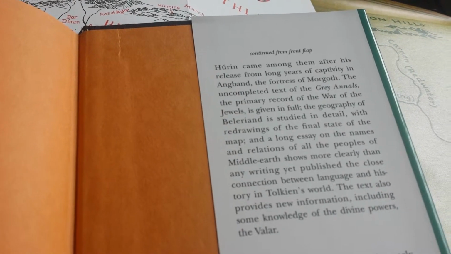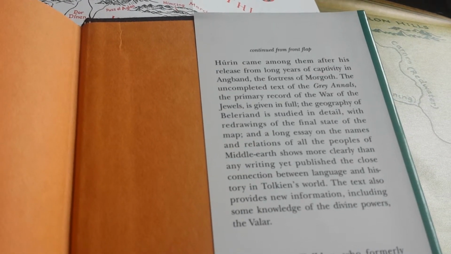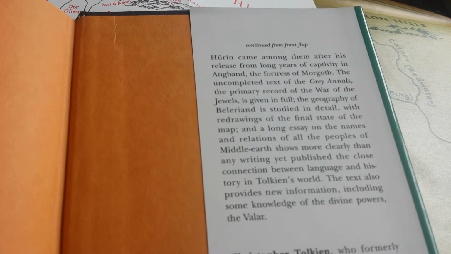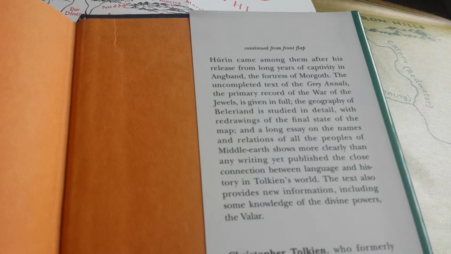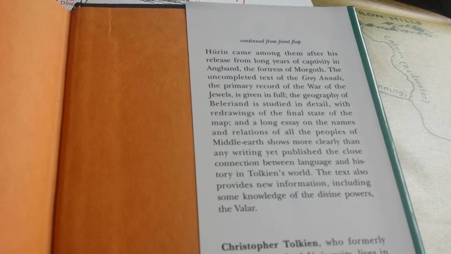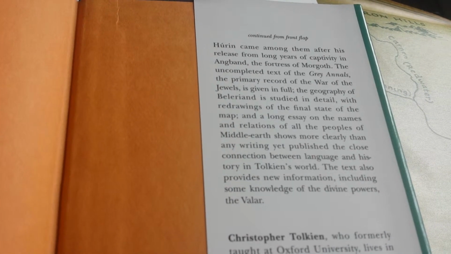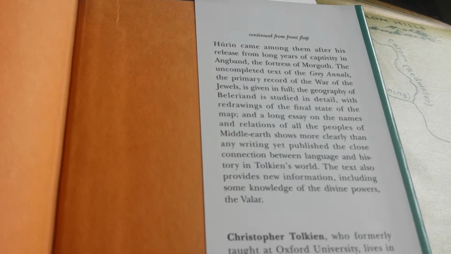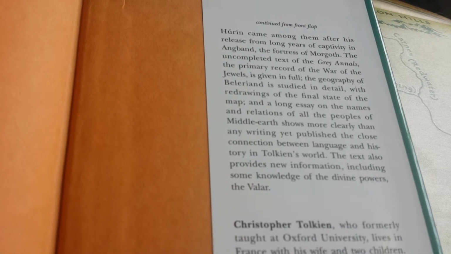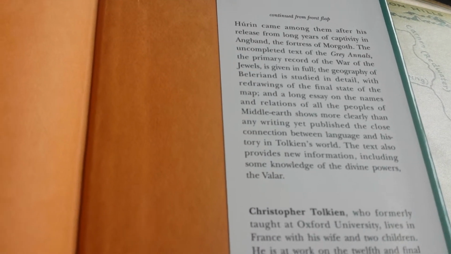Hurin came among them after his release from long years' captivity in Angband, the fortress of Morgoth. The uncompleted text of the Grey Annals, the primary record of the War of the Jewels, is given in full. The geography of Beleriand is stated in detail with the redrawings of the final state of the map. And a long essay on the names and relations of all peoples of Middle-earth shows yet more clearly than any writing yet published the close connection between language and history in Tolkien's world. The text also provides new information, including some knowledge of divine powers in the Valar.